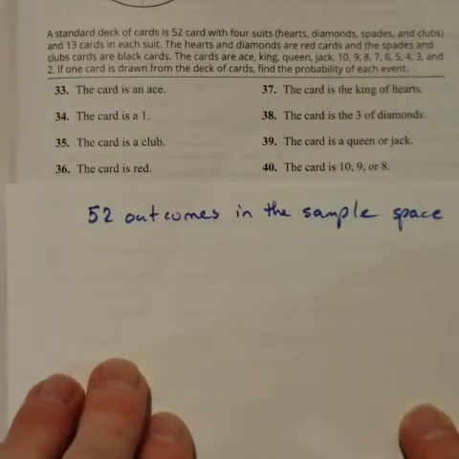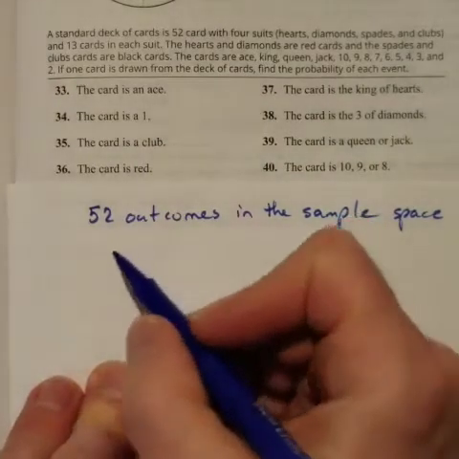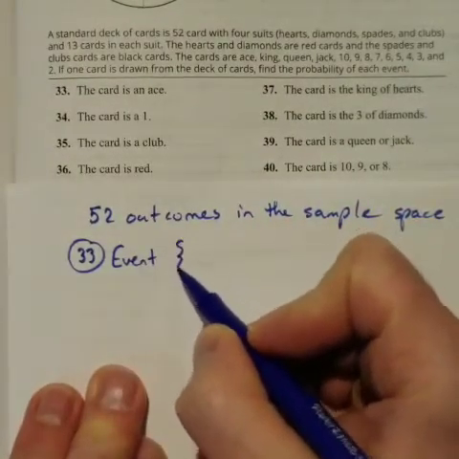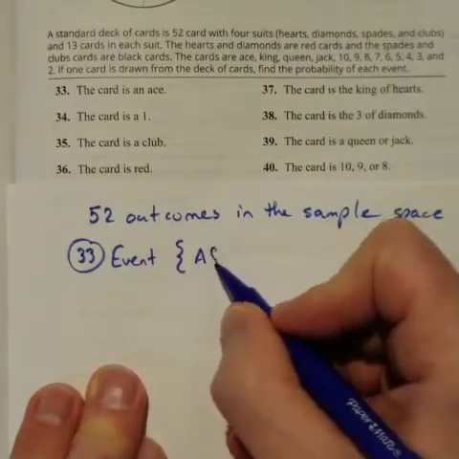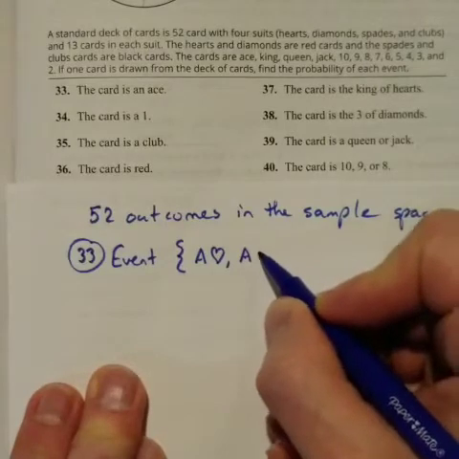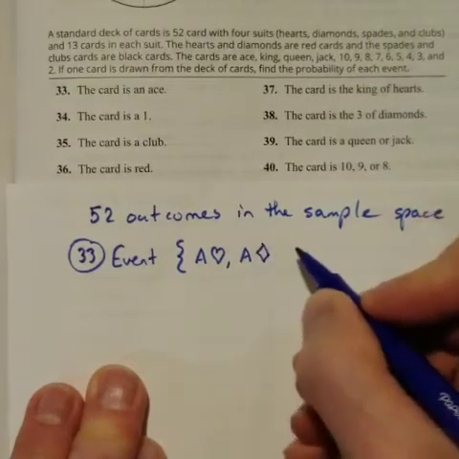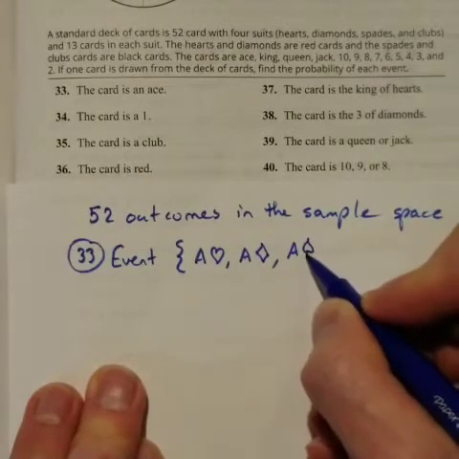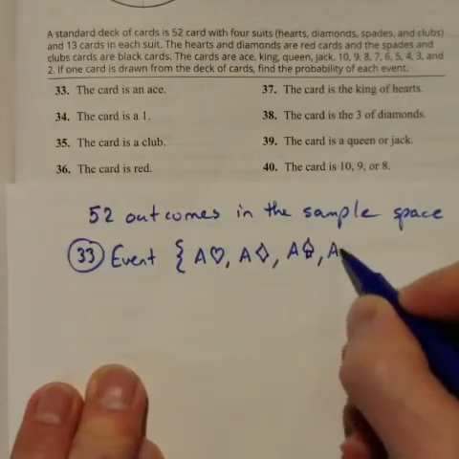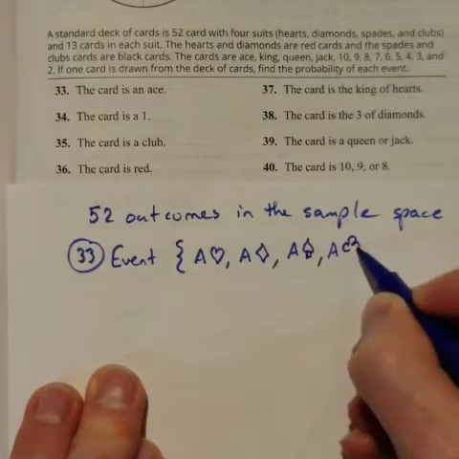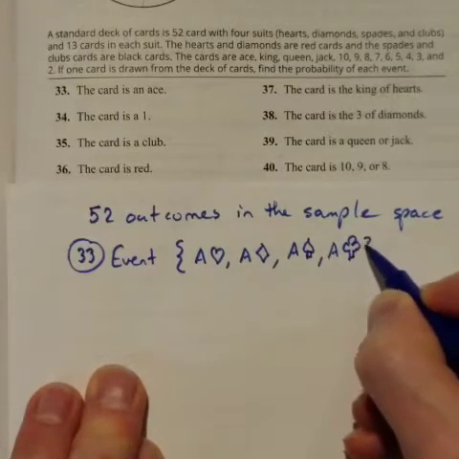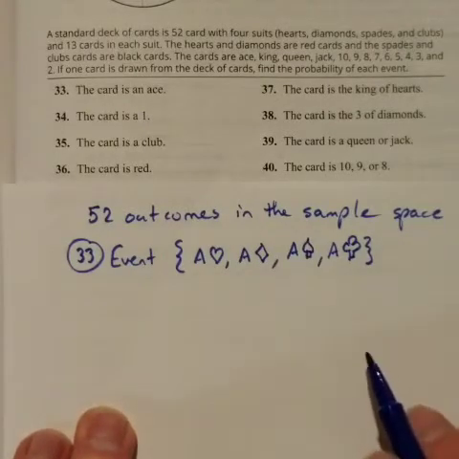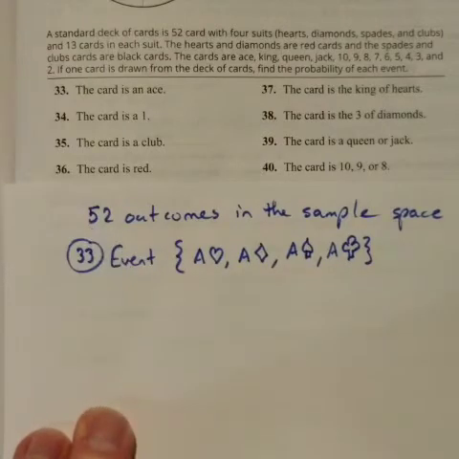Well, how many possible aces are there? So in this first one, in 33, the event is that you would get the ace of hearts, or the ace of diamonds, or the ace of spades. Let's see if I can draw all these, something like that, or the ace of clubs. It's like a 3-leaf clovery thing. Right, so those are the 4 options. And so the outcomes in the event are 4, the outcomes in the sample space are 52.